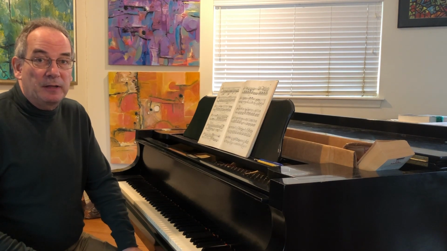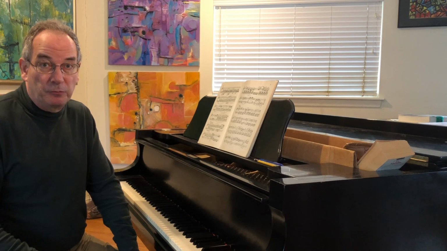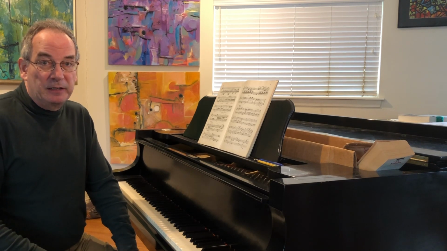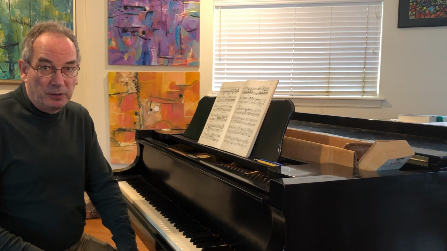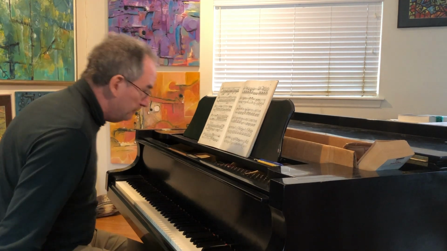Today we're going to be looking at the last movement of Beethoven's Pathetique Sonata. It's a Rondo in C minor, and it has a very interesting Rondo theme, which I'll play right away and then we'll get into it.